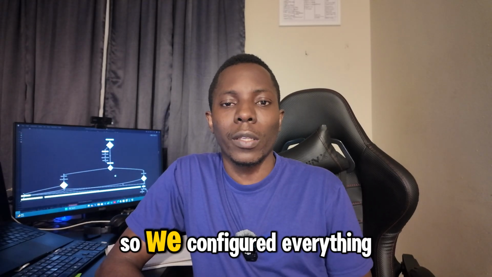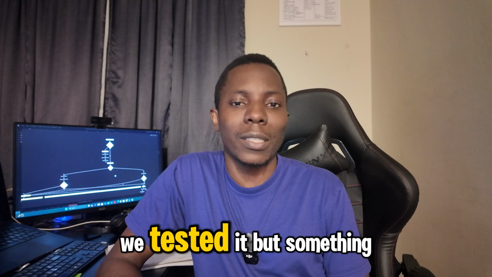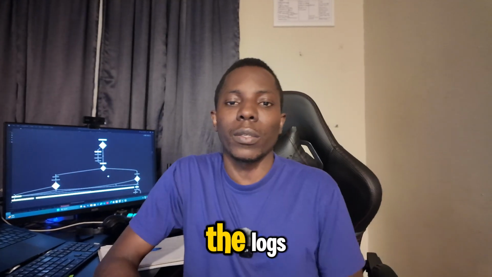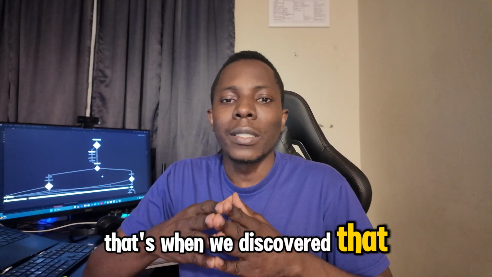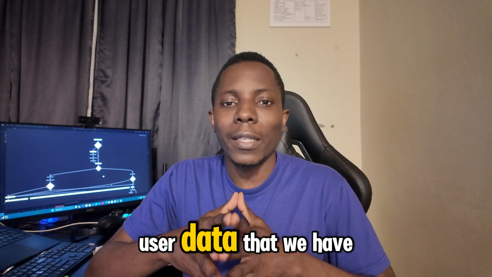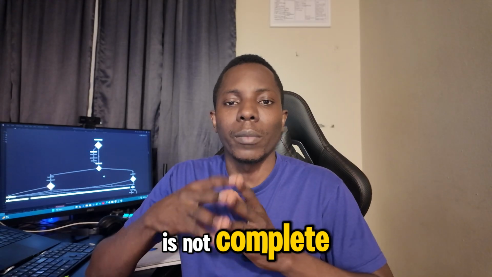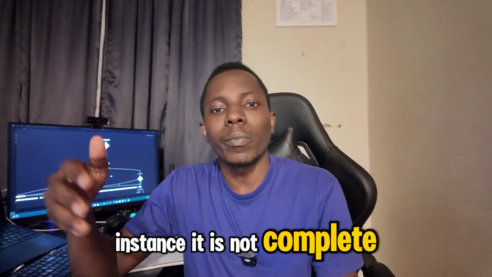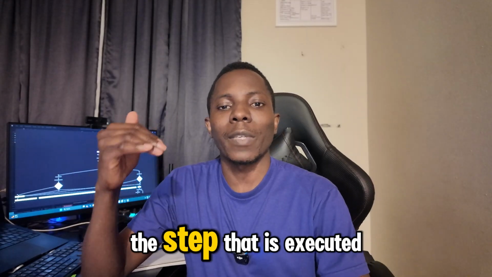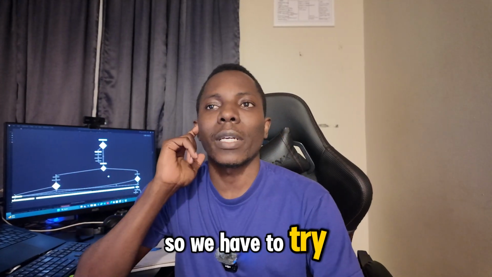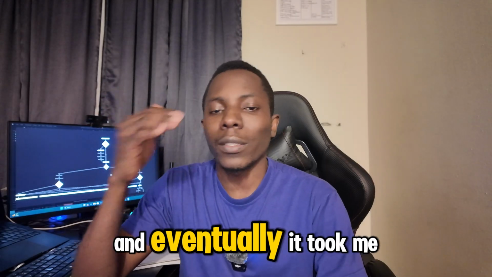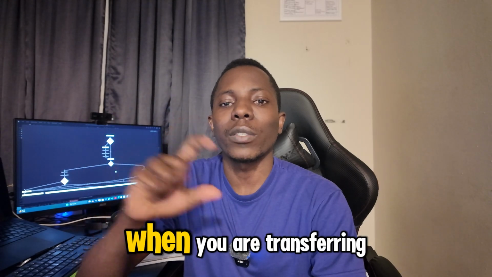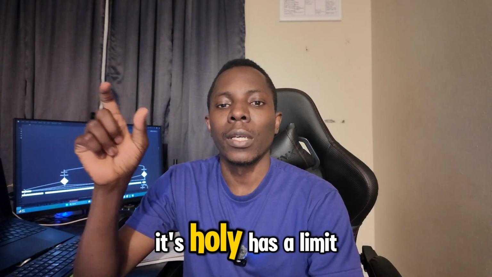So we configured everything, we tested it, but something wasn't just right, and we started digging into the logs. That's when we discovered that the user data that we have is not complete. When it's executed on the EC2 instance, it is not complete. Not every one of the steps is executed. So we had to try and understand why. It took me several hours, but eventually I figured out that the user data, when you are transferring it wholly, has a limit.